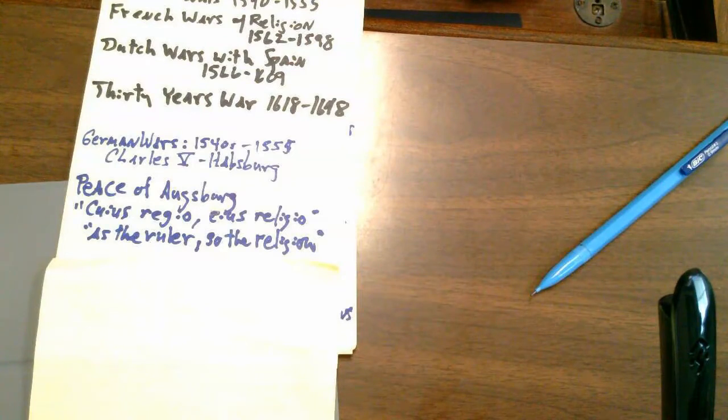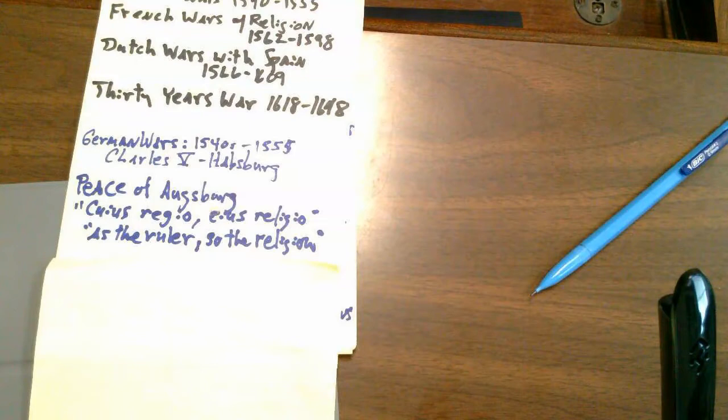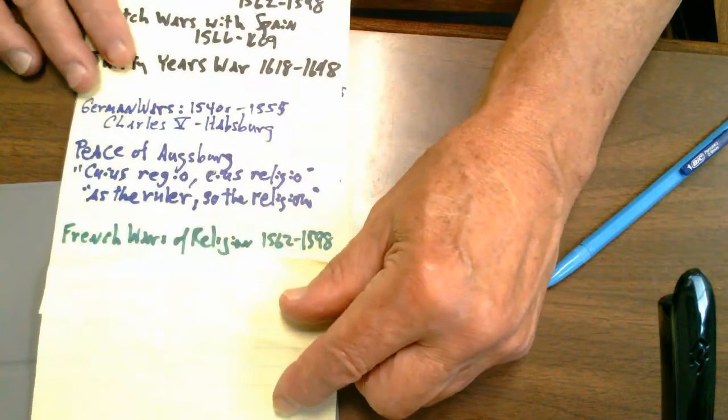So the Catholics and the Protestants have agreed upon this. If the nation has a Catholic king, then the religion in that nation will be Catholicism. If the kingdom, whatever it might be, has a Protestant ruler, then the religion will be Lutheranism, or a Protestant religion. All right, I'll say it again for you. This is the Peace of Augsburg. Cuius Regio, Eius Religio, as the ruler, so the religion. All right, so the German religious wars come to a close.